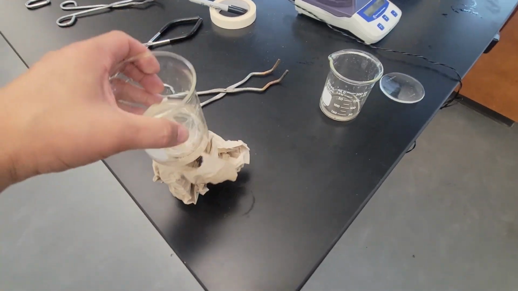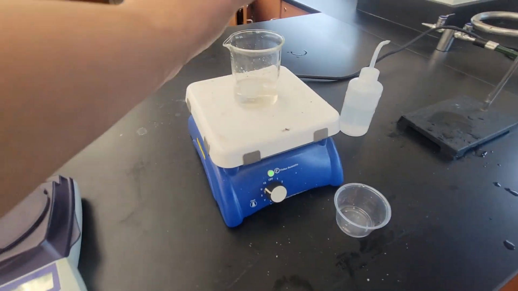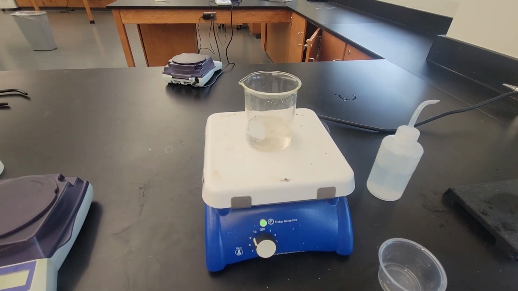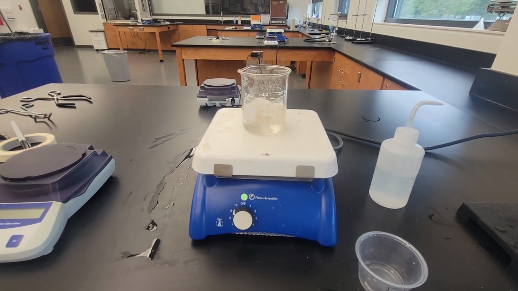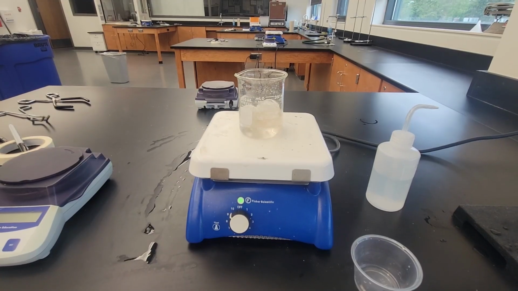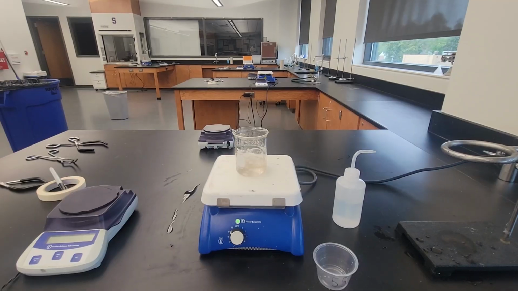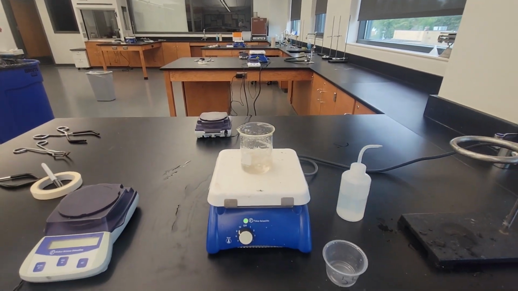Reuse, recycle. Okay. Check back in a few minutes. All right, it's boiling, but we still have some ways to go, so we'll check back in a few minutes. Still going. So got some ways to go.